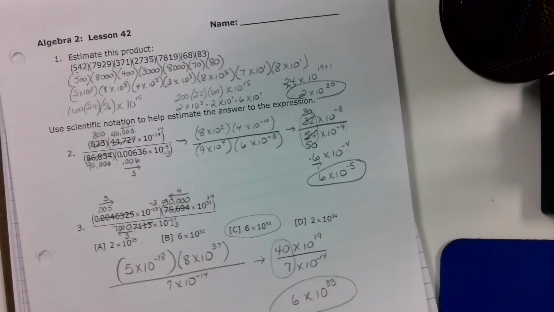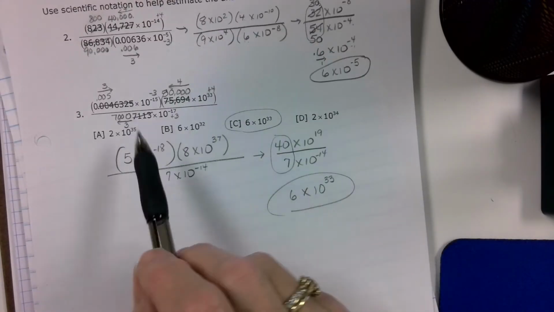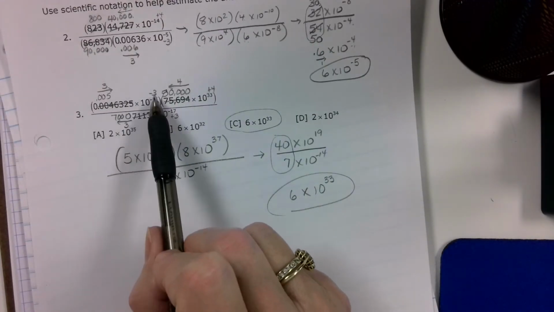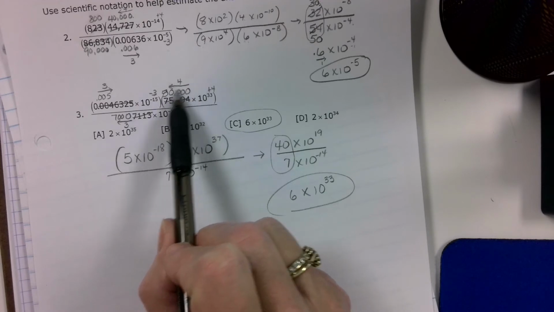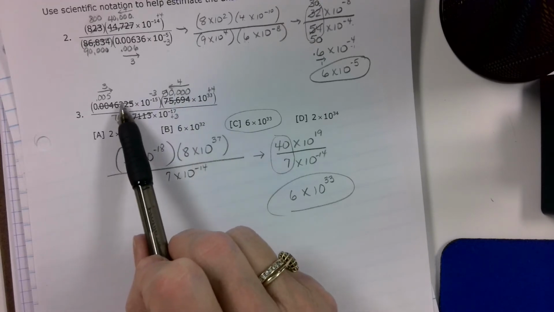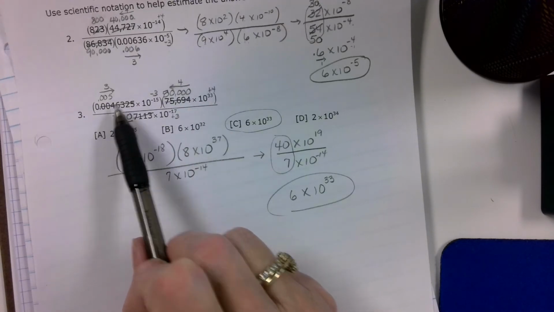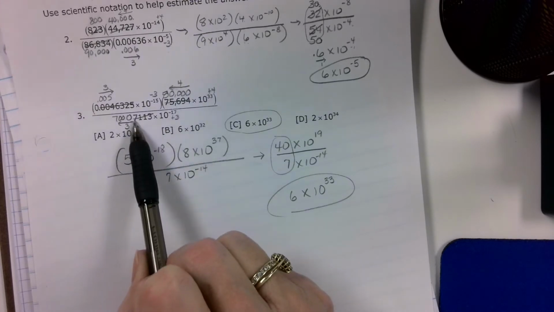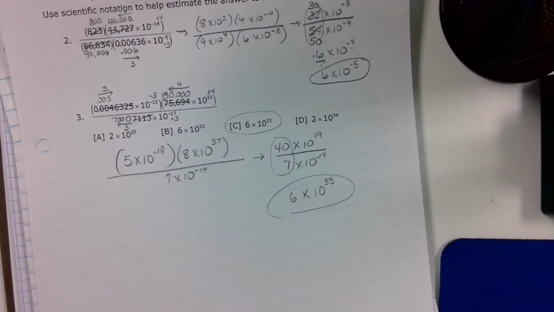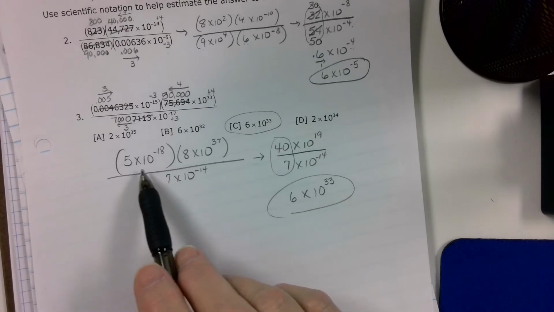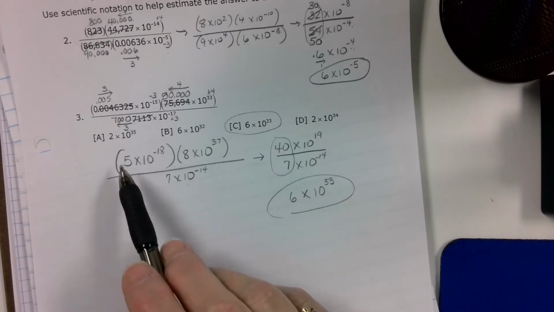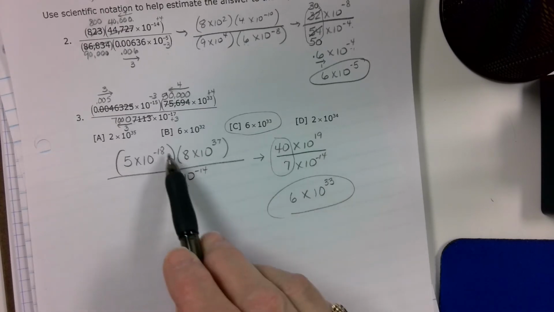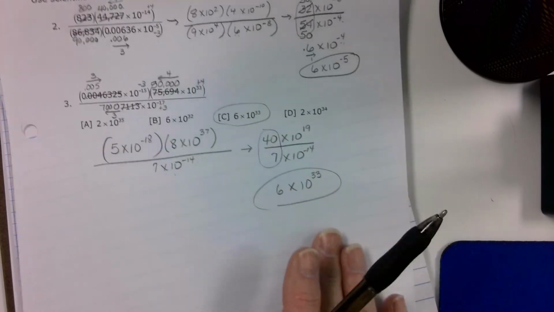And I'll show you this one too. So remember, when you move right, you subtract from the exponent. When you move left, you add. So you go through, you round, that'd be a 5. That's going to be an 8, like that. That's a 7. And then adjust the exponent. So this is what you get. So that's 40 over 7. You just add those up, to do that.